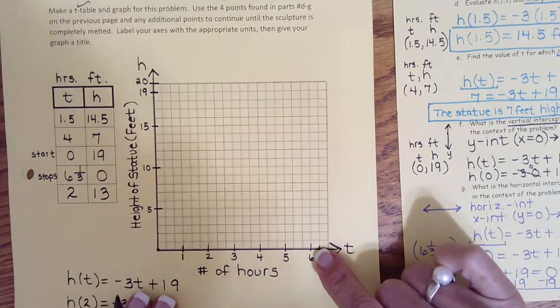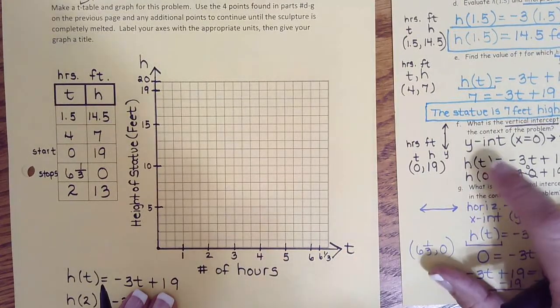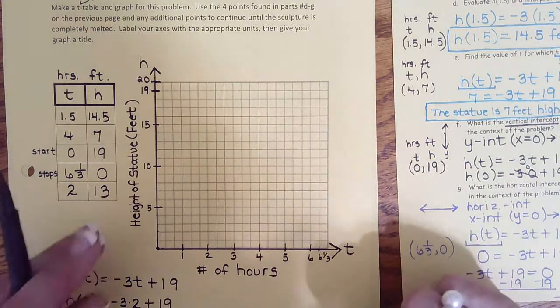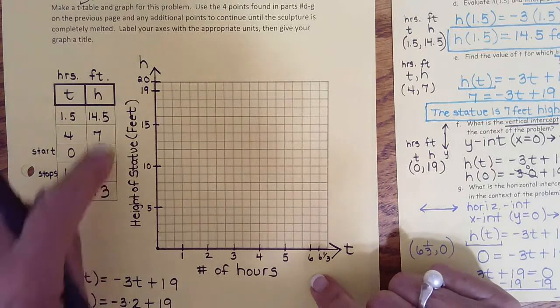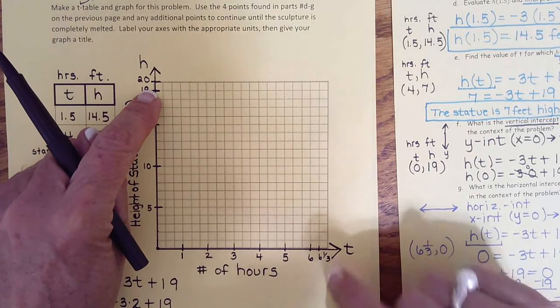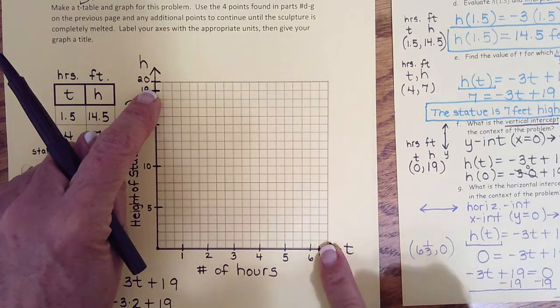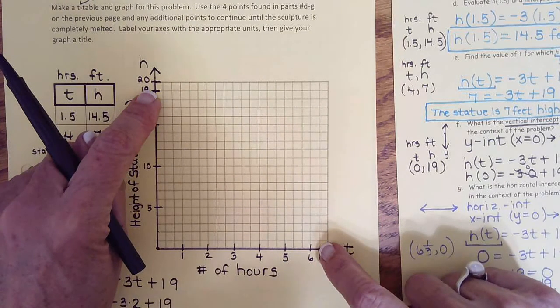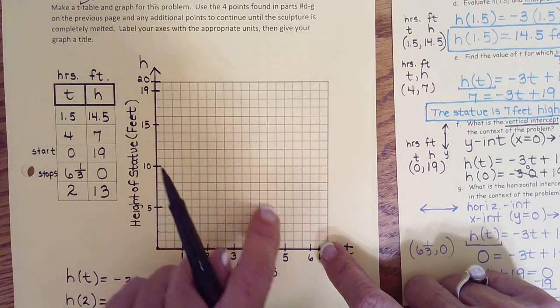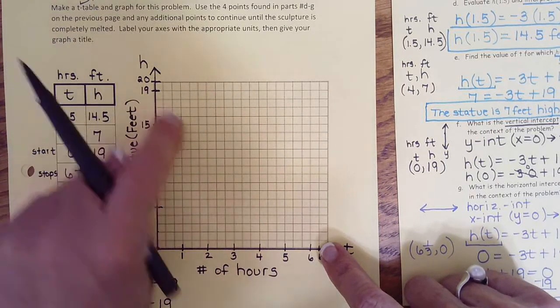And that's why we like to make you make sentences about them, so you understand. So you don't just find 19 and go, I wonder what 19 is. You know now 19's how tall the statue was before it melted. And you also know from part G that it melts right here at 6 1/3 hours. So we can see where that line's going to go already. It's going to go from here to here.